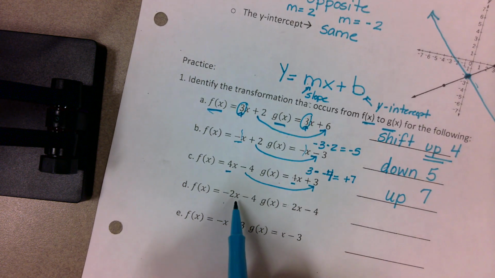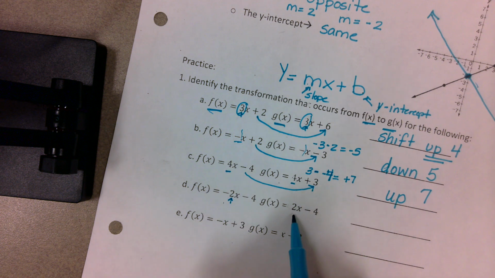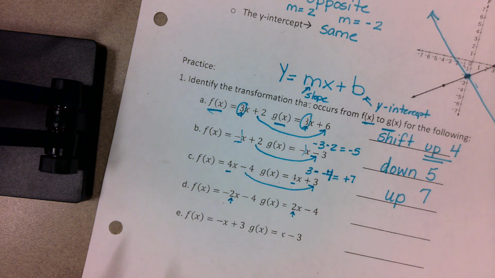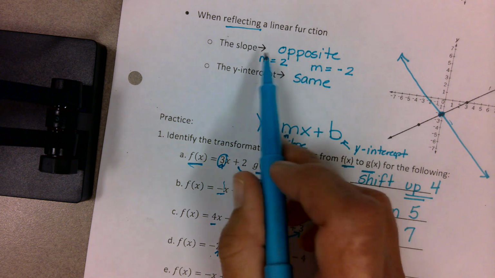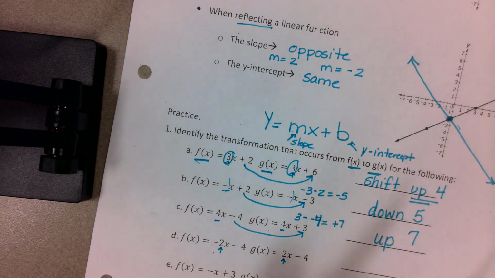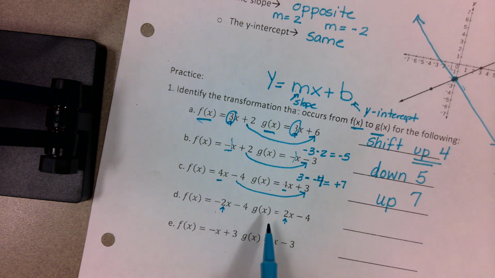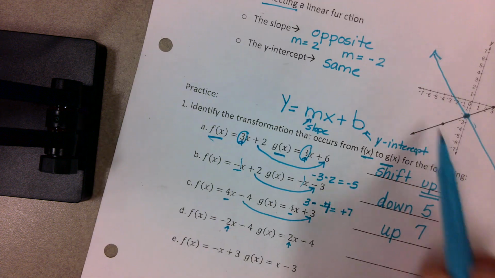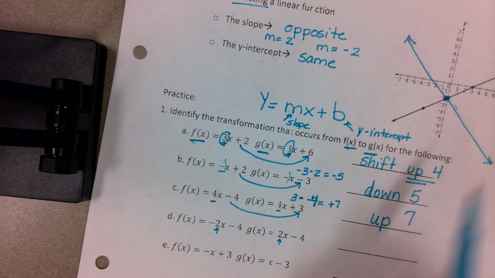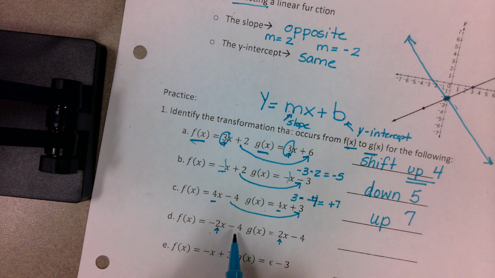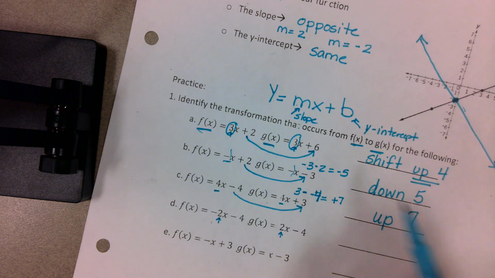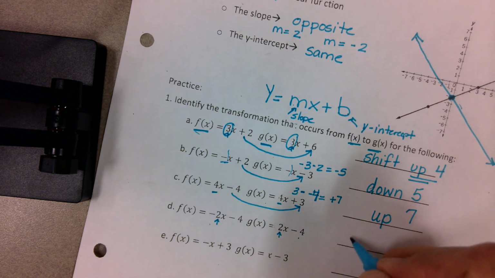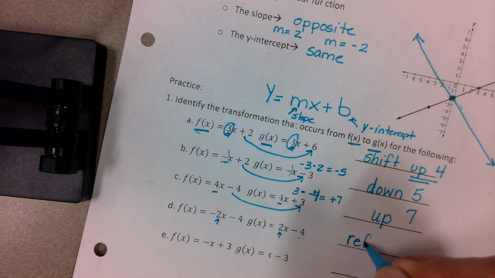The next one, here's where we might see something a little different. Look at our slopes. Our slope is -2 and +2. That is opposite, just like we did up here. So that means they're not parallel anymore. They're probably looking something like this. Let's look at our -4. Actually, I think that's all we have to do. Because the -4 and -4 is the same, we're just going to call this a reflection.